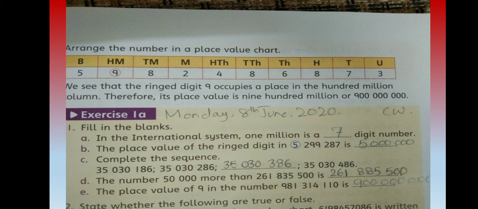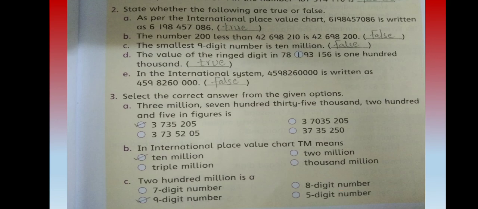In D part, the number 50,000 more than this number is. More than means we have to add 50,000 to the given number and we get the number that I have written. E part: the place value of 9 in the number is. We have to tell the place value by counting the digits on its right side and then we can easily tell its place value.